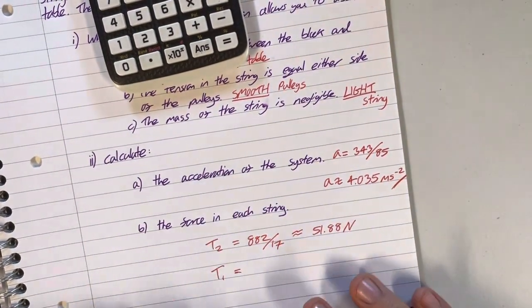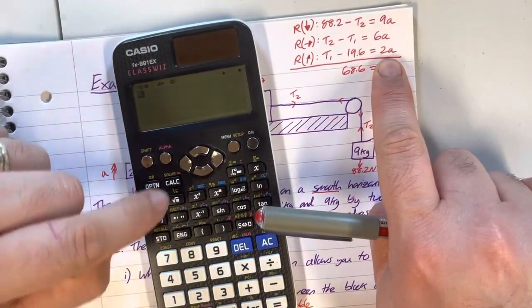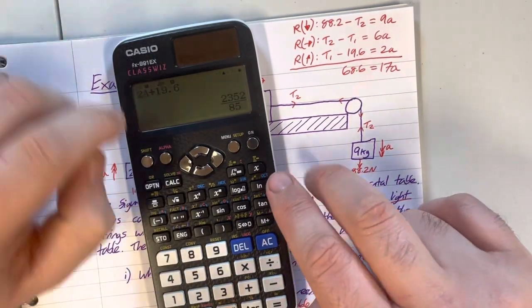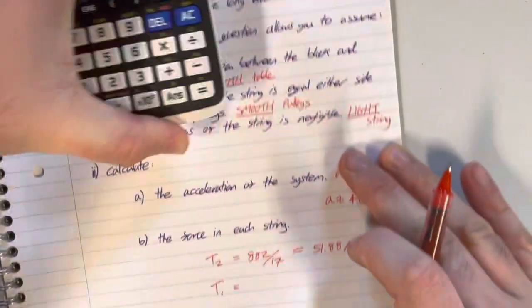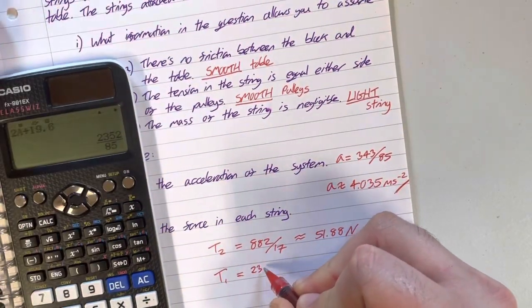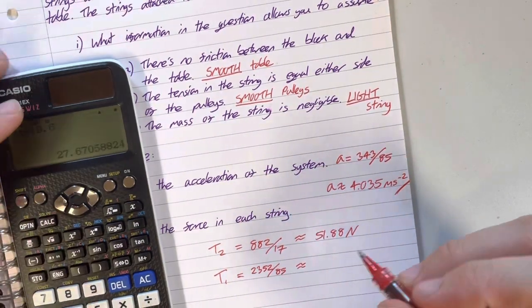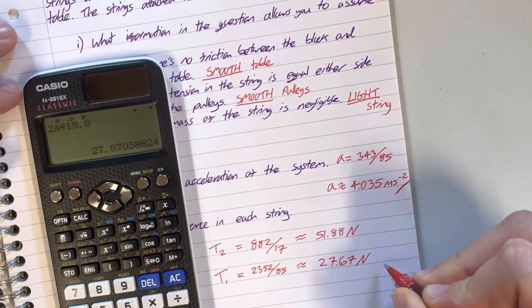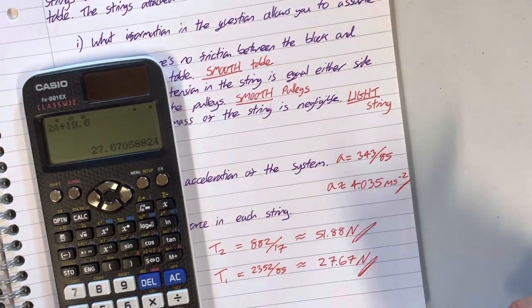We can do something similar for T1. Going back up to here, T1 is going to be 2a plus 19.6, and that gives us 2,352 85ths, and that is approximately 27.67 newtons.